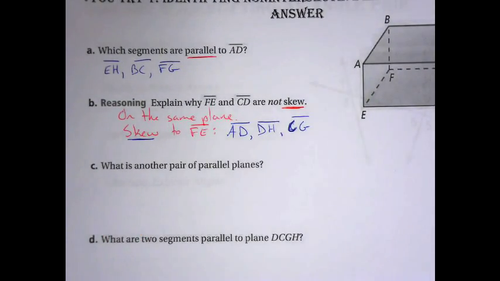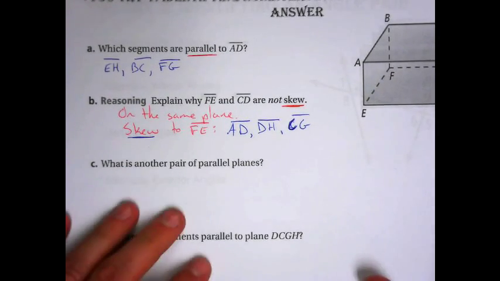It's such a fun word to say, skew. Anyway, I'll stop boring you. On to the next thing.